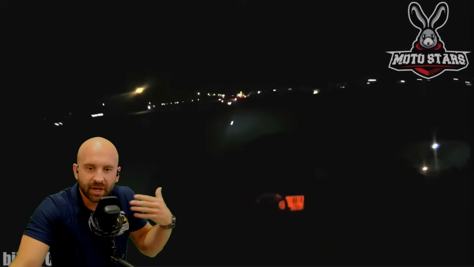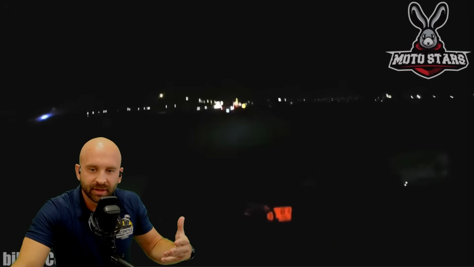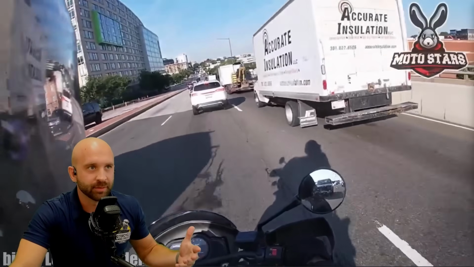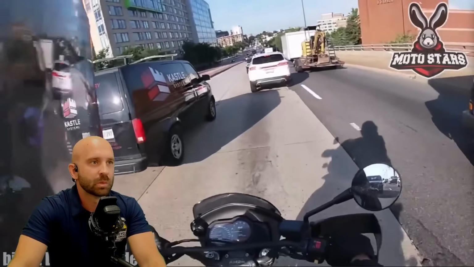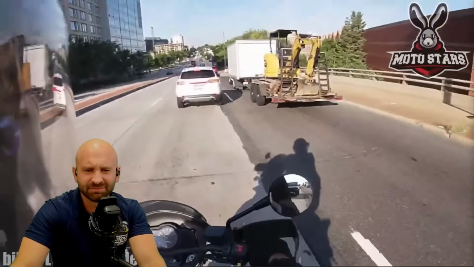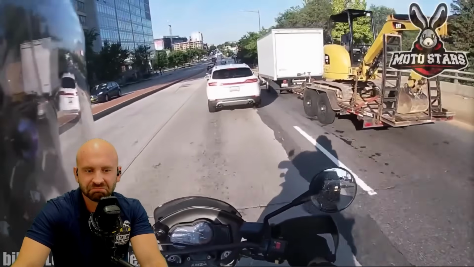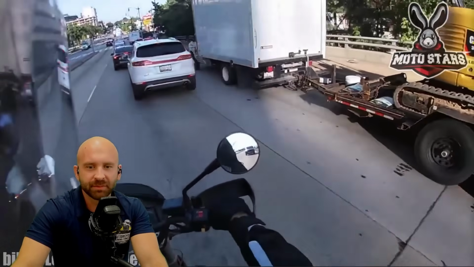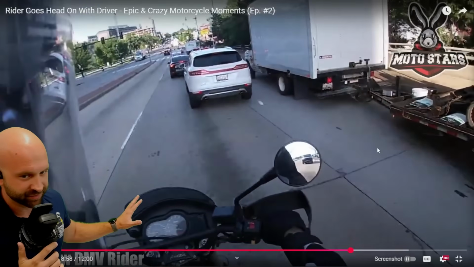So don't do this. If your idea is to keep yourself safe, now we're speeding, we're going 80, maybe it's a 75 mile an hour road, whatever. But let's not be a part of the problem. Merging. Let them in. Let them in. Just let them in.